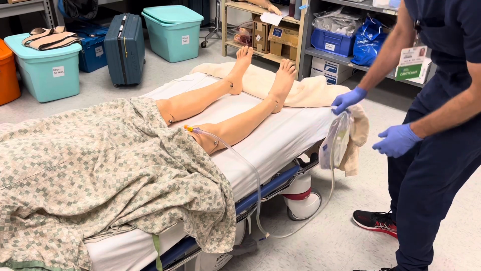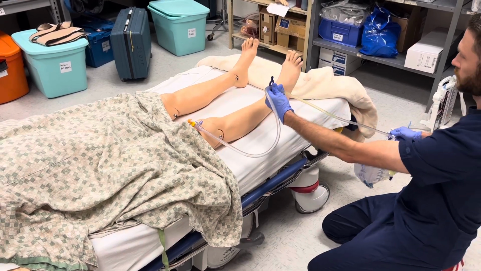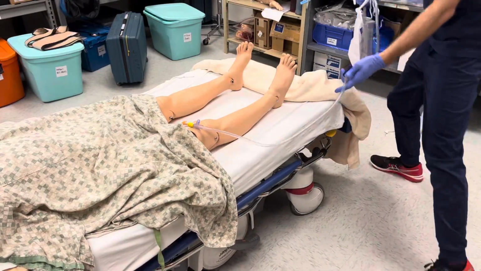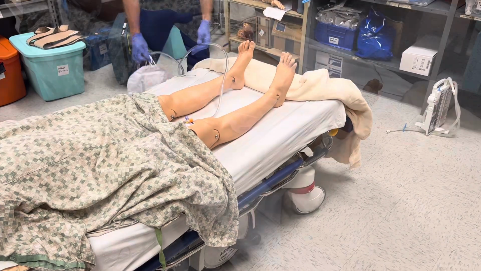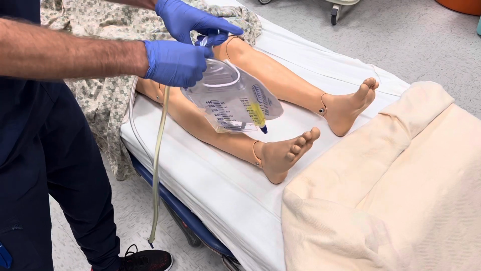These same concepts apply when repositioning a patient to prevent backflow of urine into the bladder. First, clear the drainage tubing of urine and then avoid lifting the drainage bag above the level of the bladder. The drainage bag should hang below the level of the bladder at all times, including during transport.